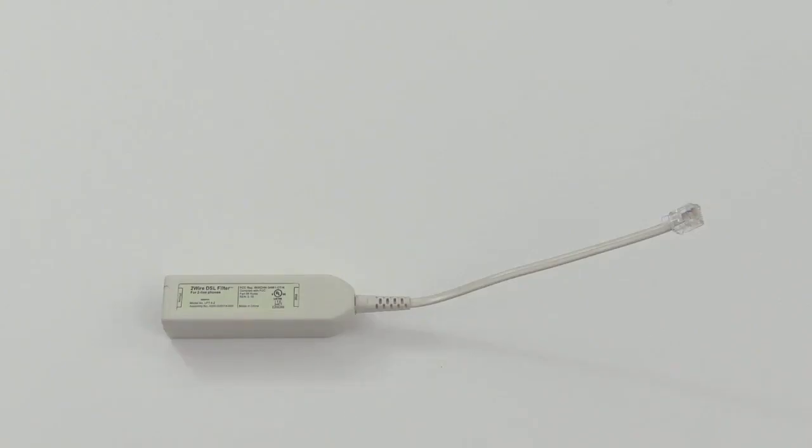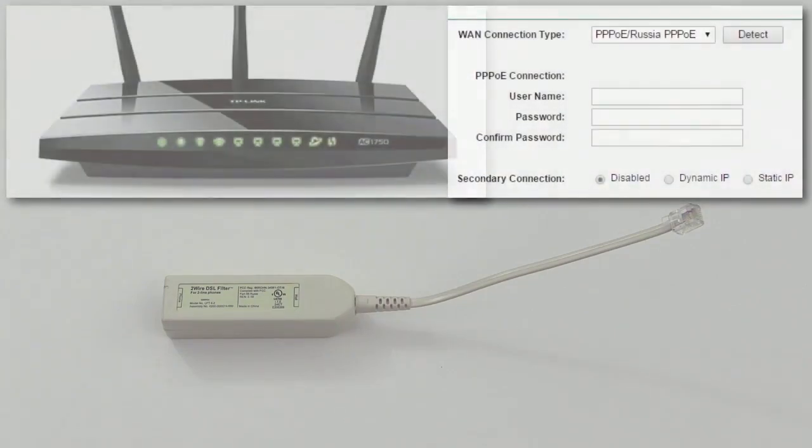So here we have a typical DSL filter, and if an organization or a home office uses a DSL line, they're going to use some type of DSL modem, most likely with the PPPoE protocol. That's going to share the phone line. And so any actual phones that they want to use need to have a DSL filter.